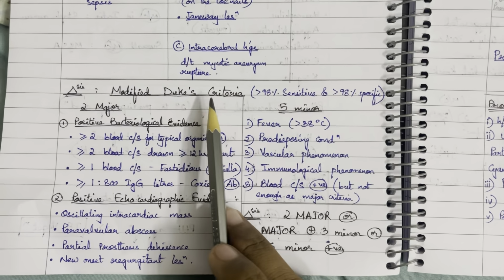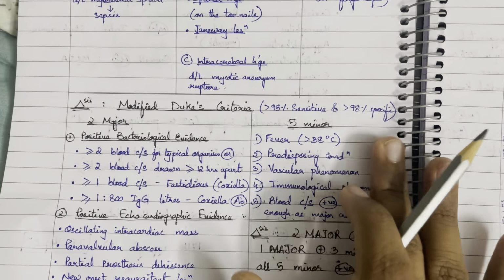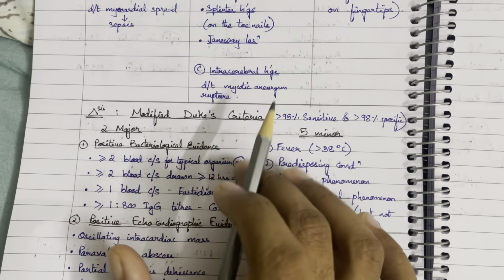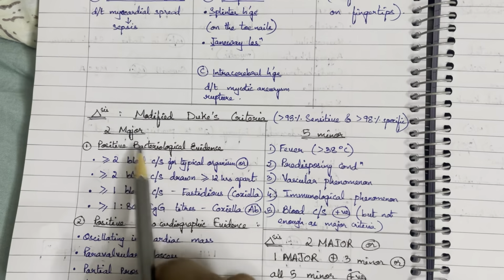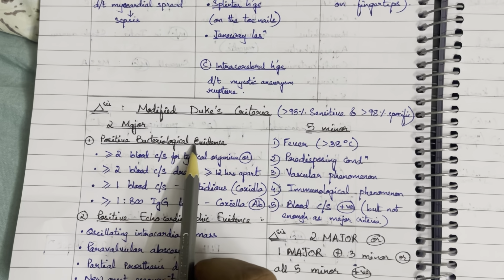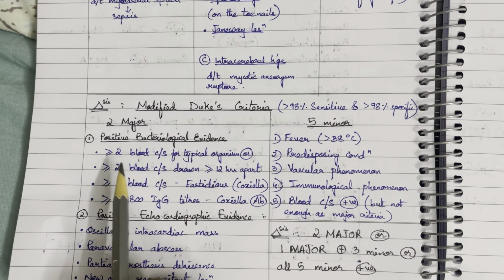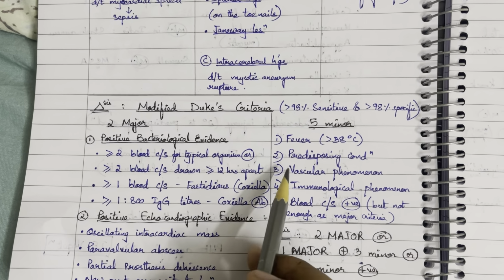So diagnosis is by modified Duke's criteria. First, in major criteria, you have two: bacteriological evidence and echo evidence. For bacteriological evidence, you need two separate blood cultures positive for typical organisms, or blood cultures drawn 12 hours apart.